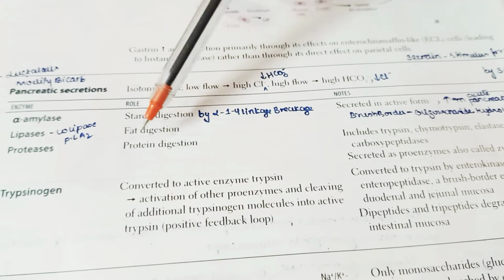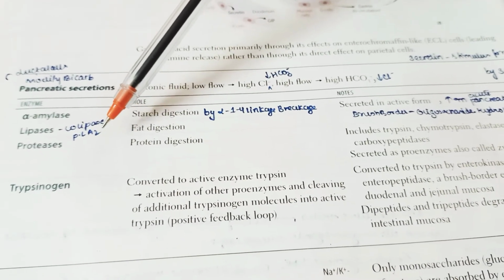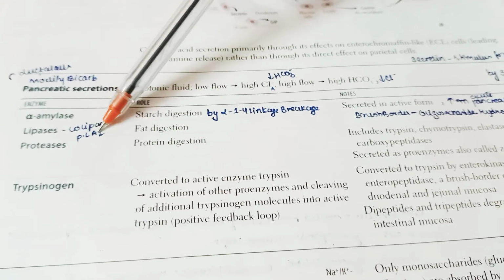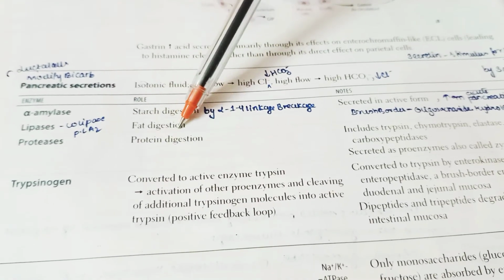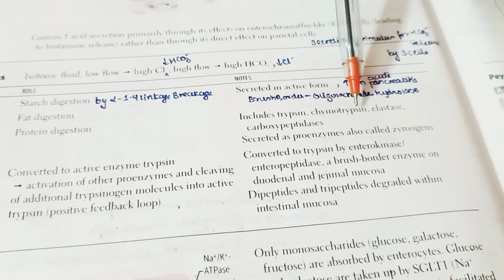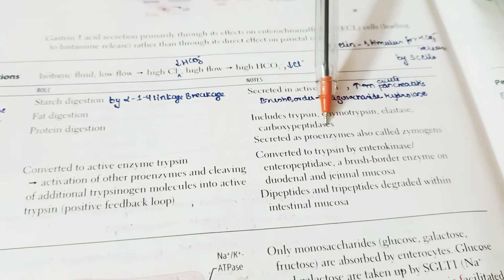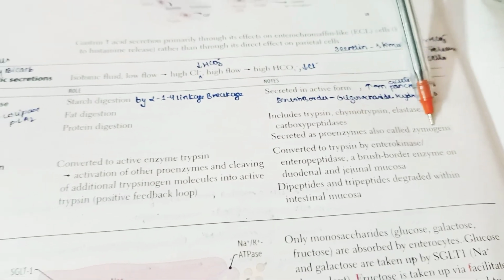Next, lipases are for fat digestion. They include co-lipase and phospholipase A2. Both of them are used for fat digestion. Next, proteases for protein digestion. They include trypsin, chymotrypsin, elastase, carboxypeptidase. They are actually secreted as proenzymes, also called zymogens.